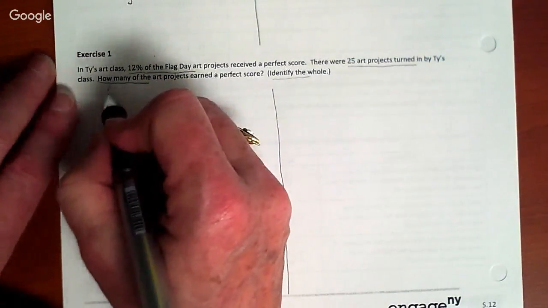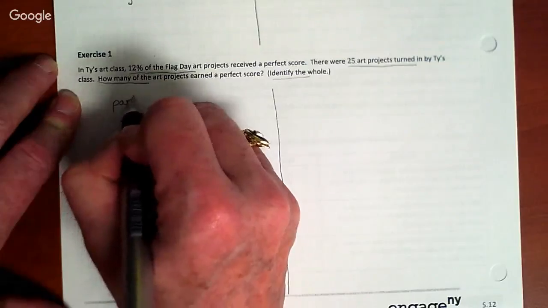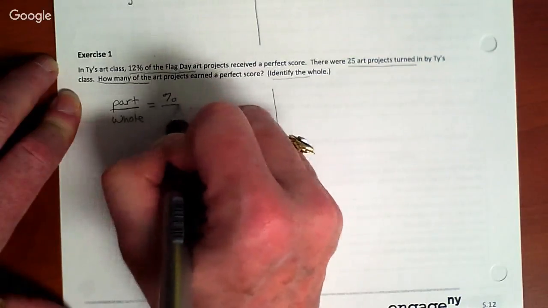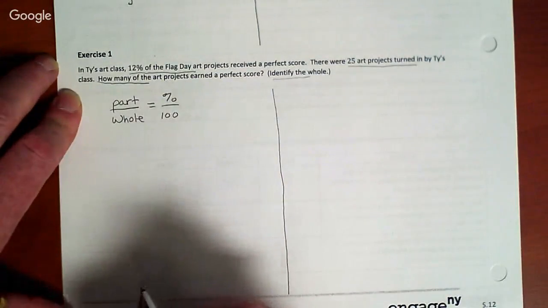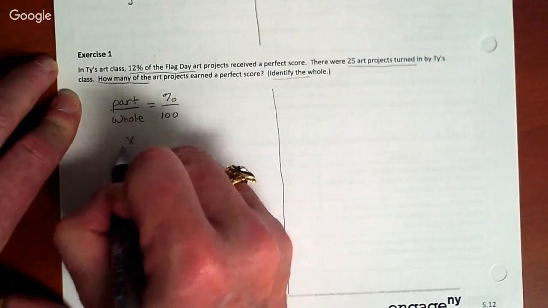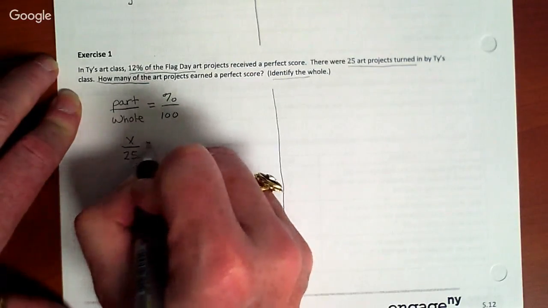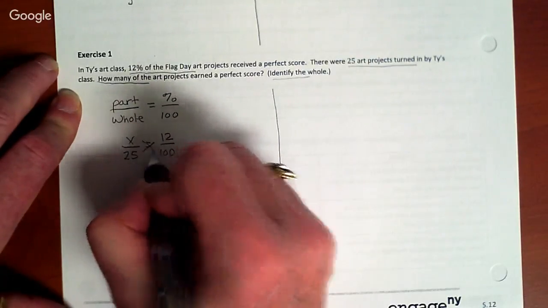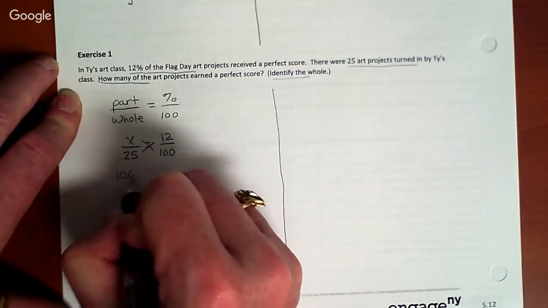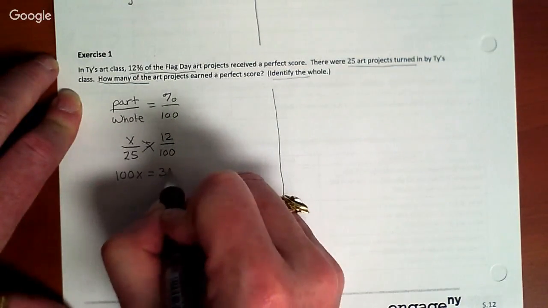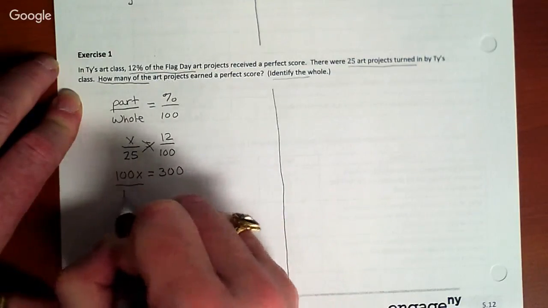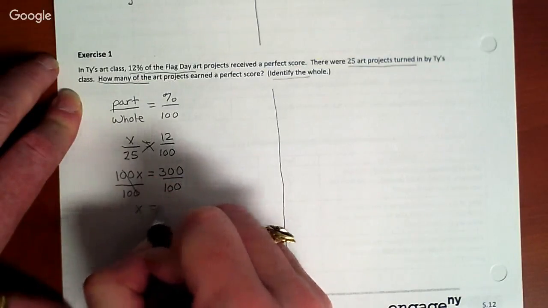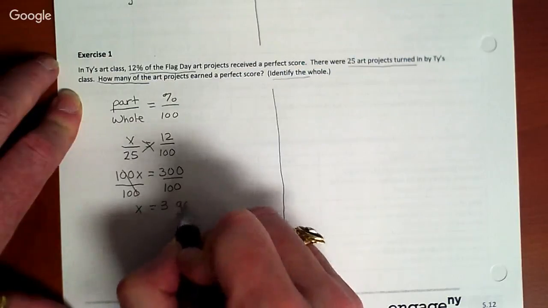So here, under method 1, we've got part over whole equals percent over 100. So here we have x over 25 equals 12 over 100. When we cross multiply, we have 100x equals 300. When we divide both sides by 100, x equals 3. So 3 got a perfect score.